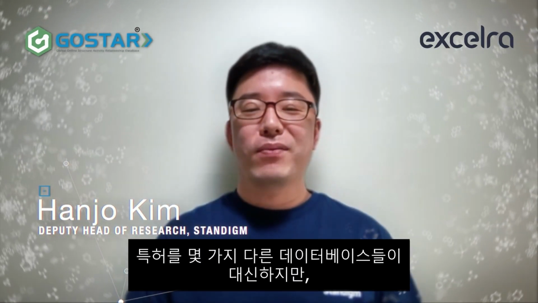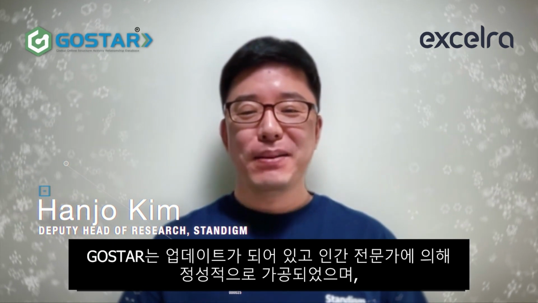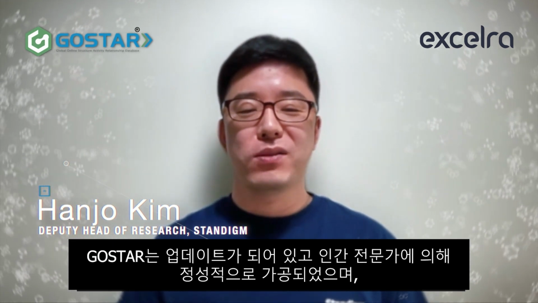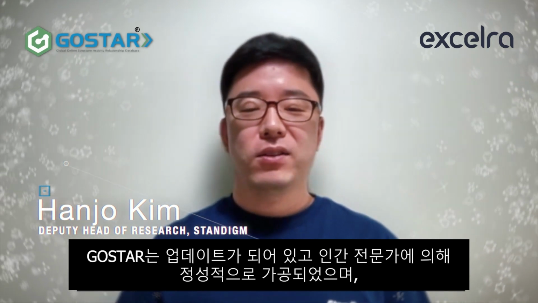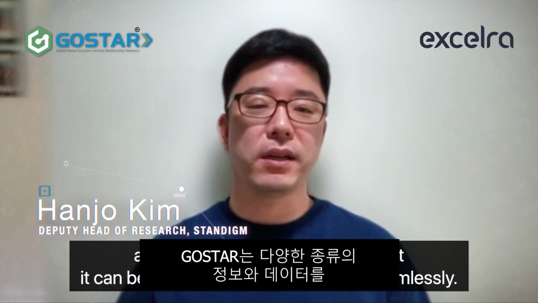So there are a few other databases covering the patents. They are claiming that they can cover the patents, but Gostar is unique because it is up-to-date, curated by human experts, and the most important part is that it can be integrated into our system seamlessly.